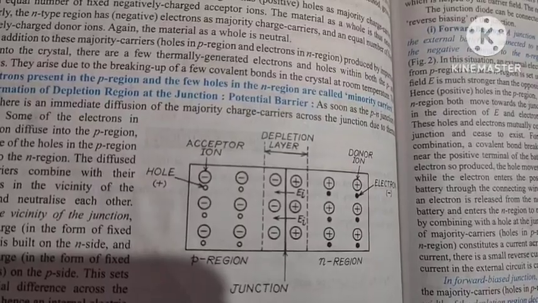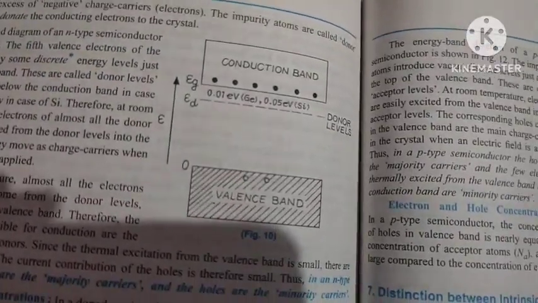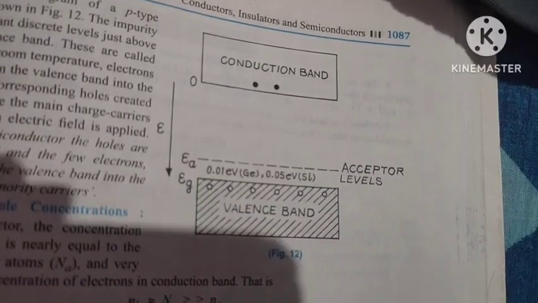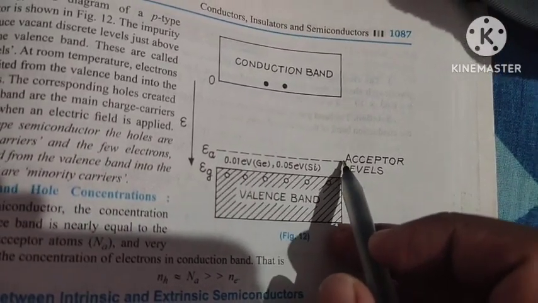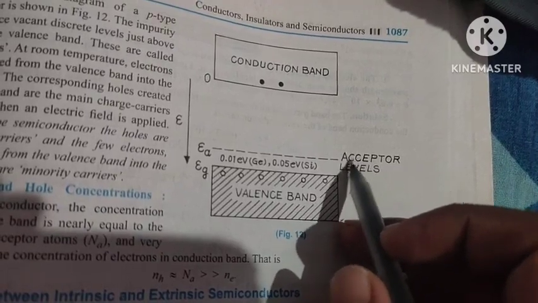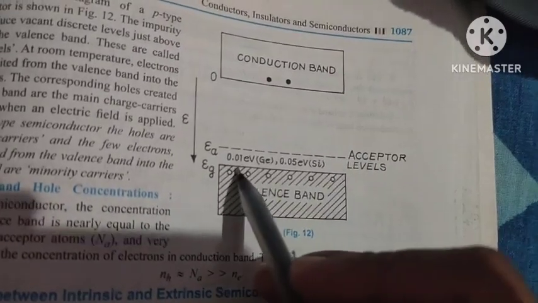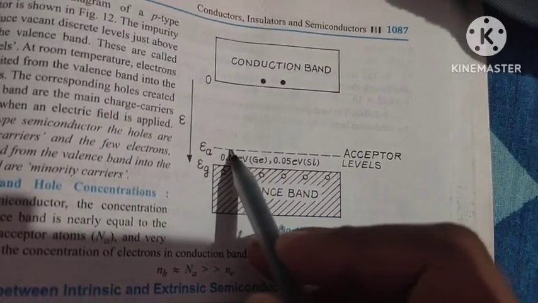Let me show you the picture. Here you can see the energy level corresponding to the trivalent atom, that is boron or aluminum. Electrons will easily go to the acceptor levels.